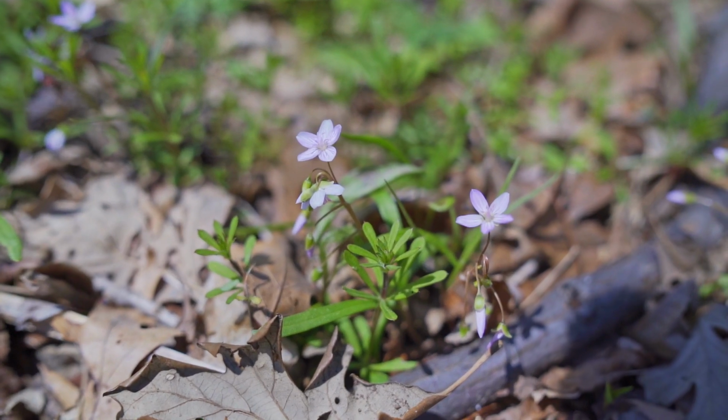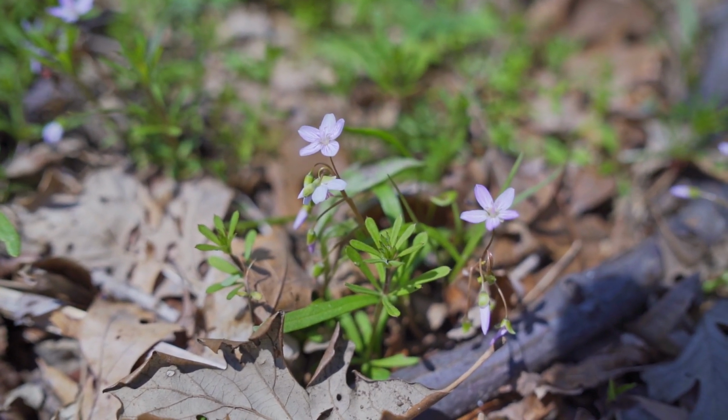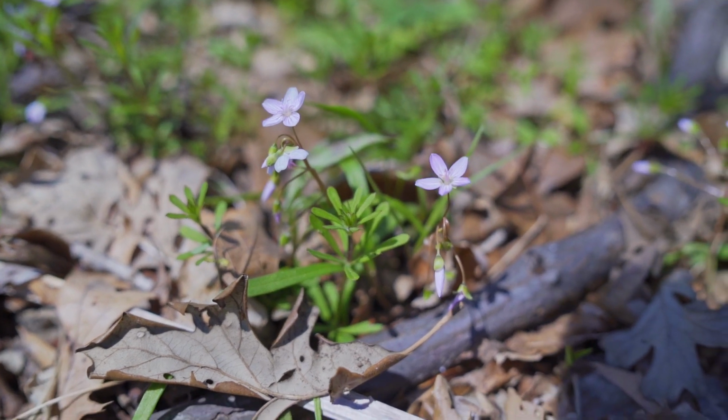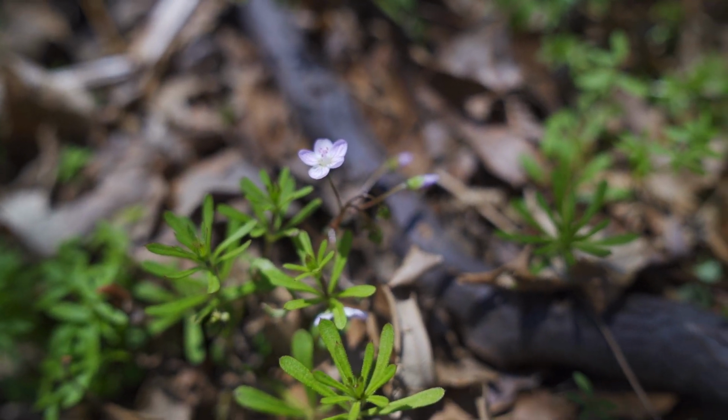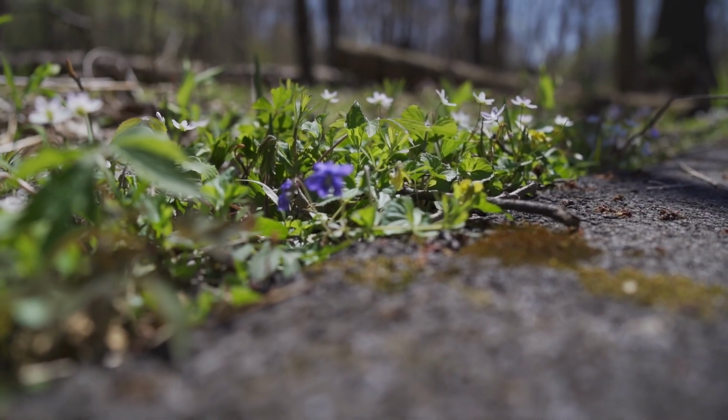This is the Spring Beauty. It's one of the first wildflowers to bloom. It has 5 petals with little pink stripes on the petals as well. And it has 2 little basal leaves that go from the bottom of the stem up. You can see little clumps of them pretty much everywhere.